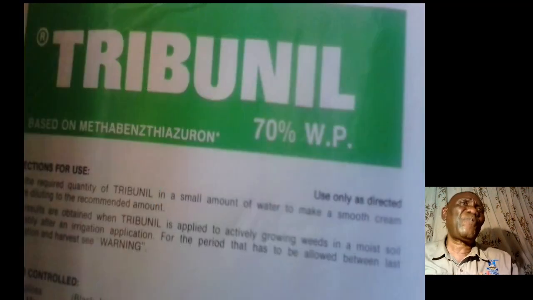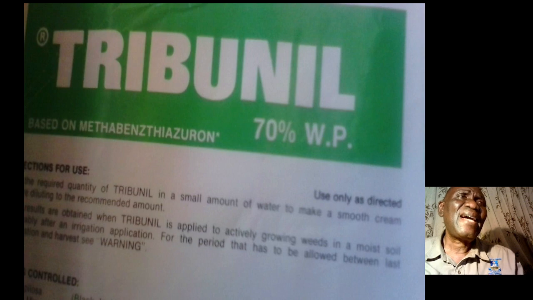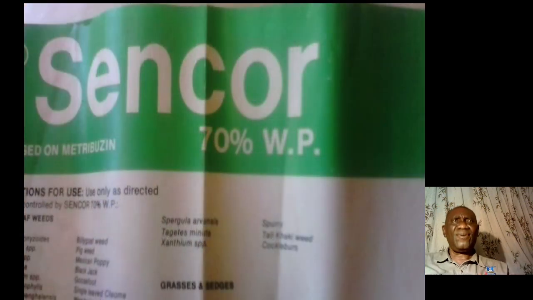This is WP 70% tribunal. Another oral herbicide, Sengo. We used to have Sengo, the herbicide for soybean. We used to have these wettable powders. I think people have now shifted towards liquid formulations, SC maybe.